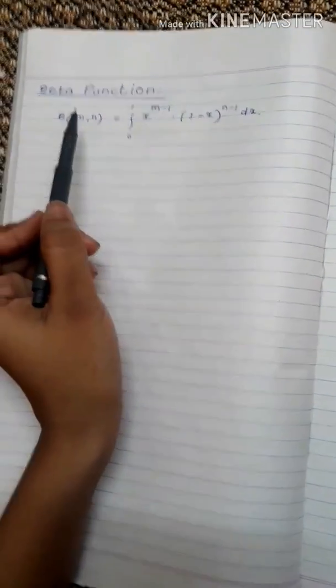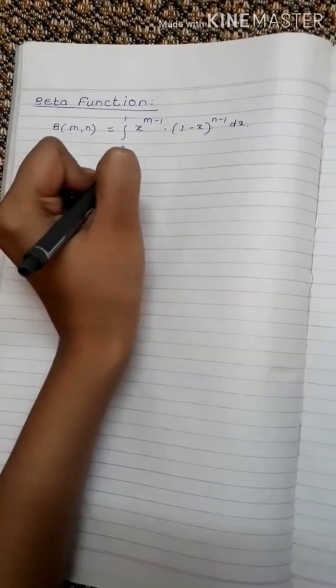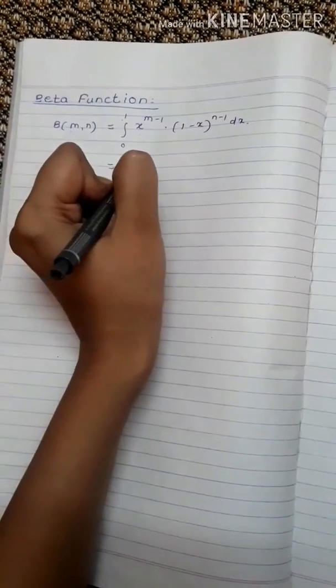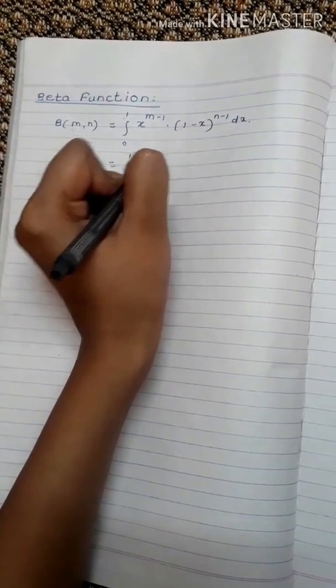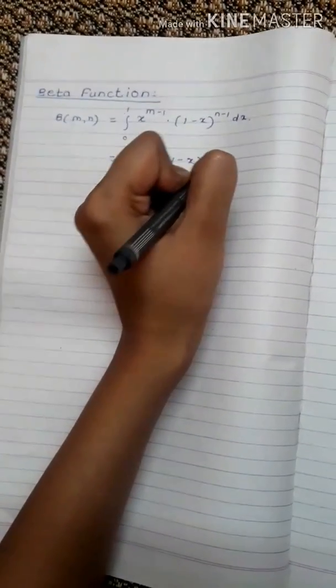So for example, say I have given the integral from 0 to 1 of x to the power 4 and 1 minus x to the power, say, 5.